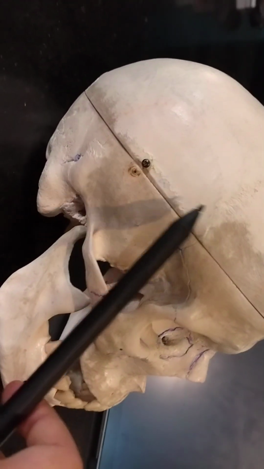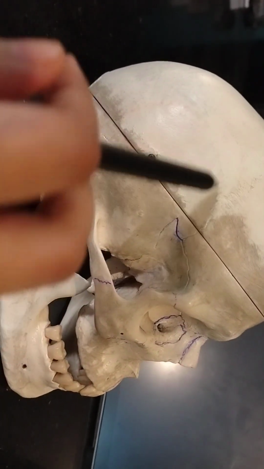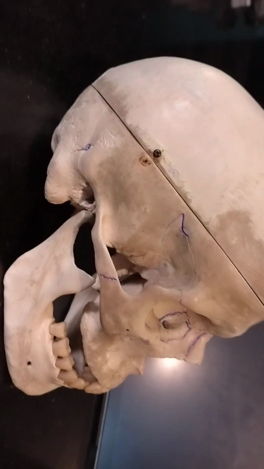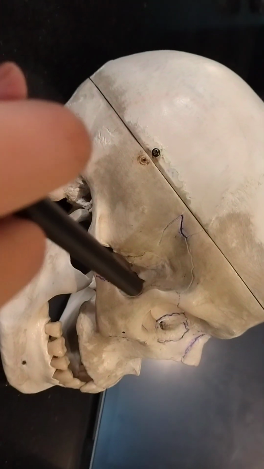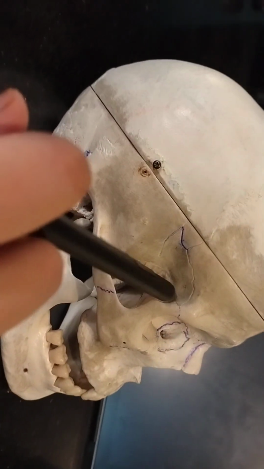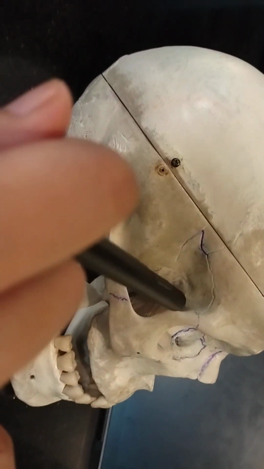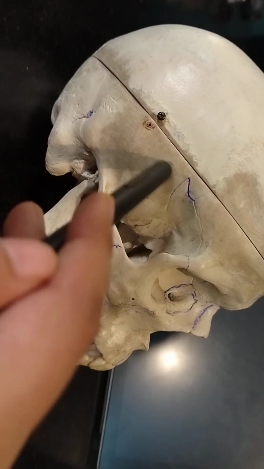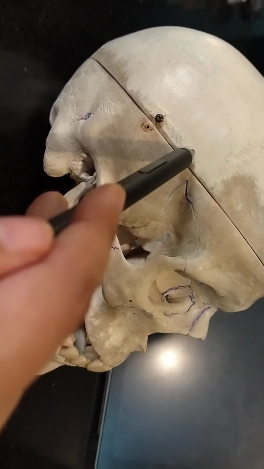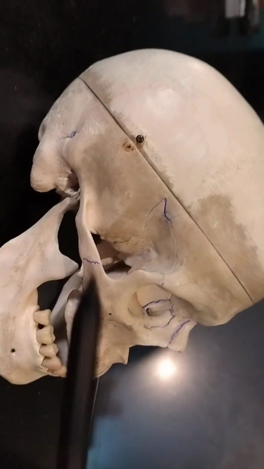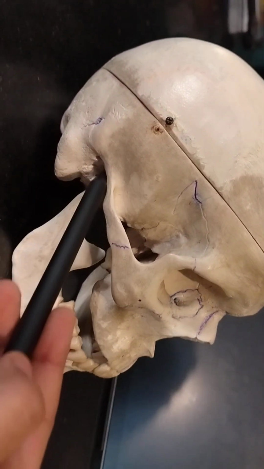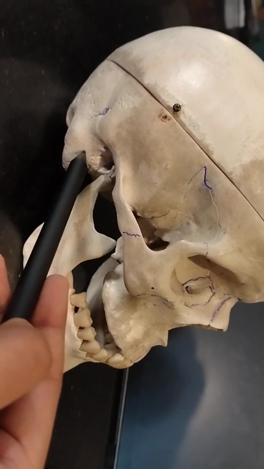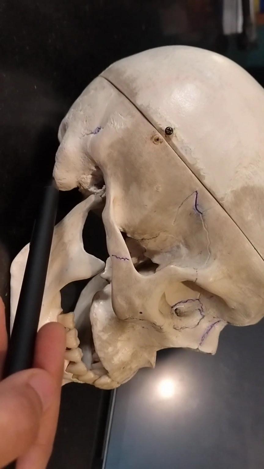Now, the superior and posterior boundaries of the temporal fossa are formed by the superior and inferior temporal lines. The anterior boundary is formed by this posterior border of the zygomatic bone. The floor is formed by the bones that join at the pterion: the frontal, the parietal, the greater wing of sphenoid, and the temporal bone. Next, we have this curved plate, the tympanic plate, that forms the boundary of the external acoustic meatus, and we have the mastoid process.